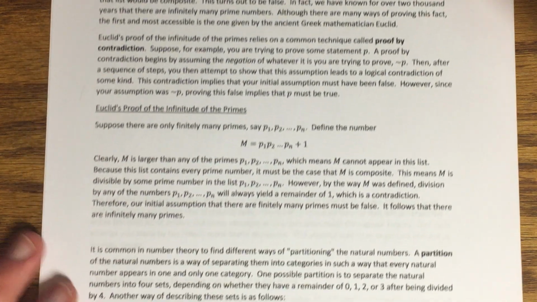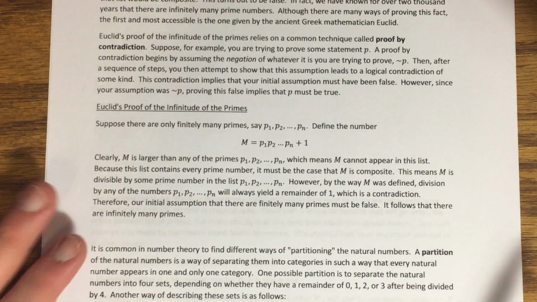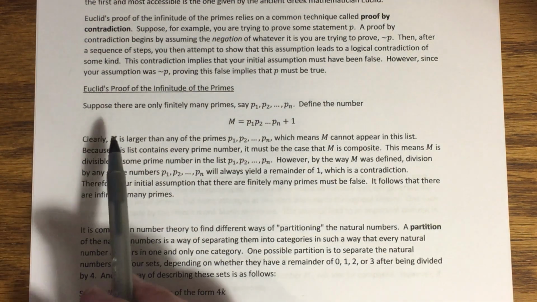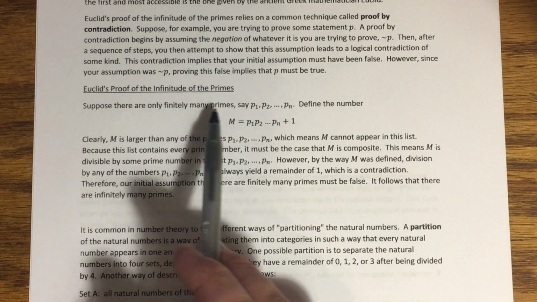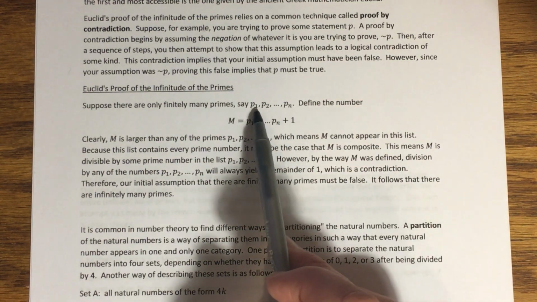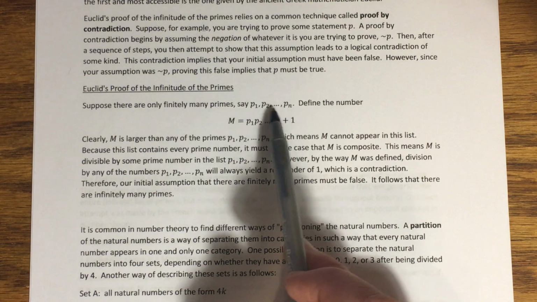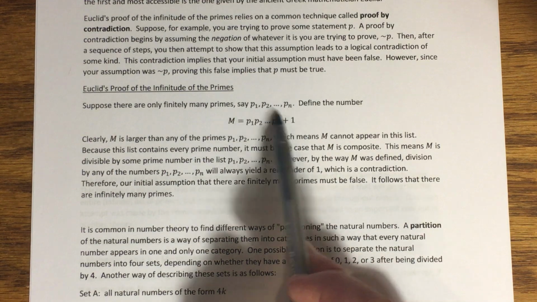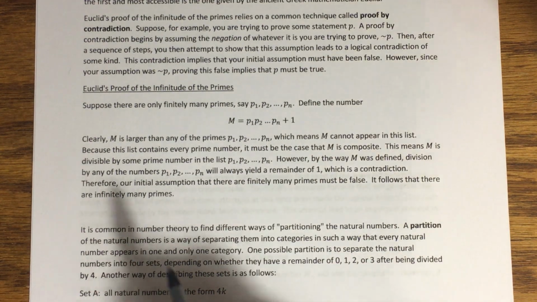So we would like to prove that there are infinitely many prime numbers. So what's the negation of that statement? Well, if there are not infinitely many prime numbers, then there must be finitely many. That's the thing that we want to show leads to a contradiction somehow. So we will assume that there are only finitely many prime numbers. And let's give them names, P1, P2, and then there's a bunch here, and then Pn. Notice the list comes to an end. That's because we're assuming there's only finitely many.